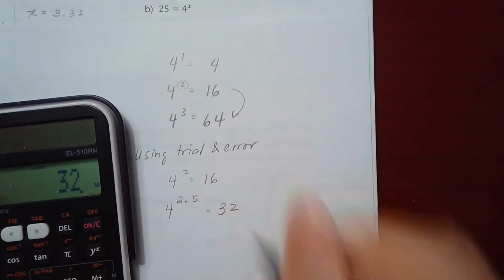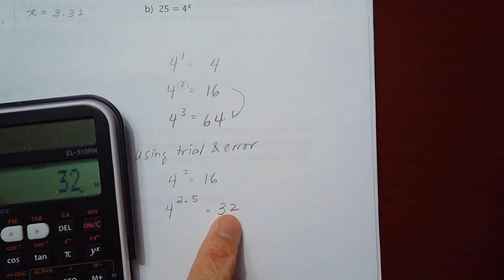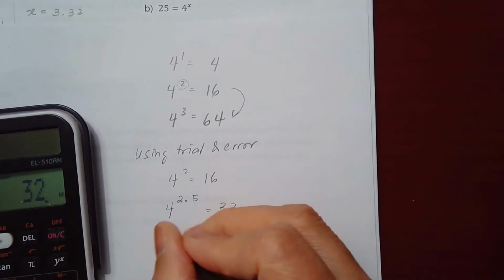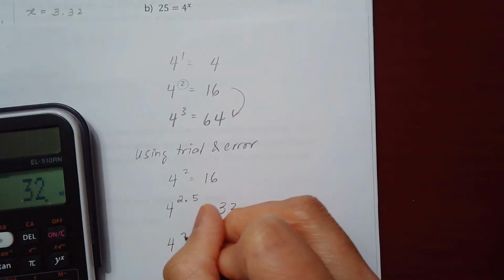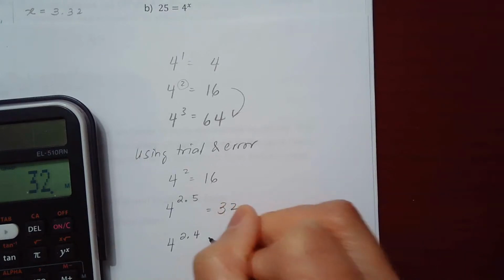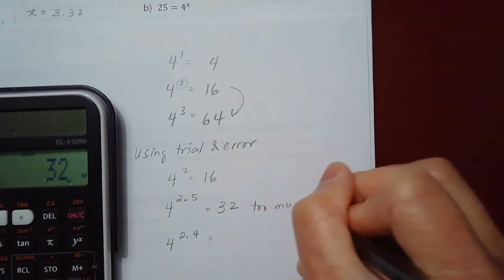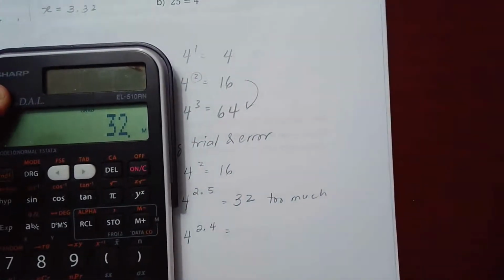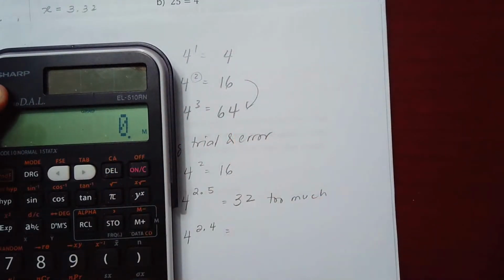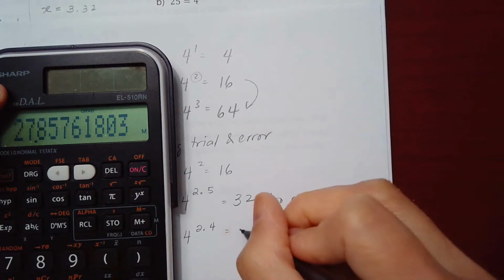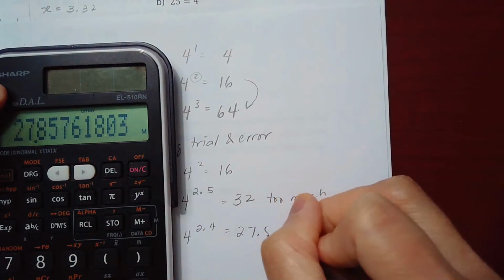Okay, so it's too much. So let's go 4 to the 2.4. Too much. So let's go 4 to the 2.4, 27.86.